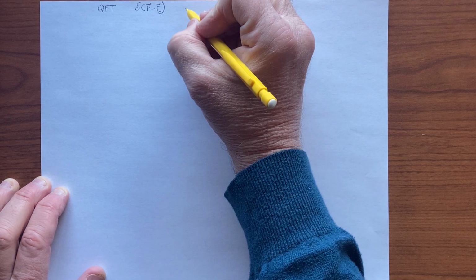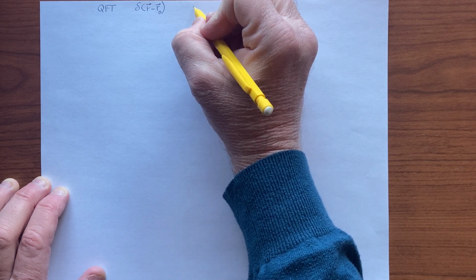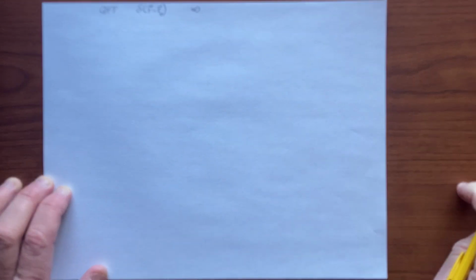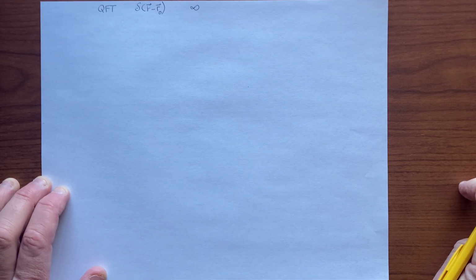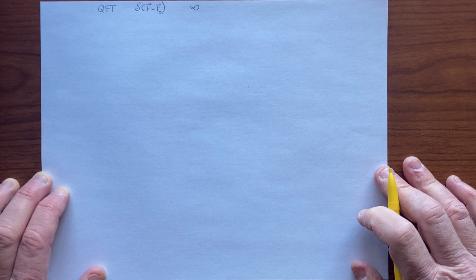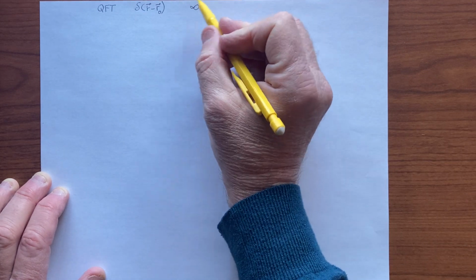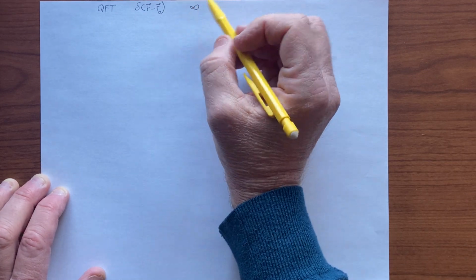And notice that this object has infinity at its heart. So this is also a place where one can reflect and do some philosophy. But infinity is essential here.